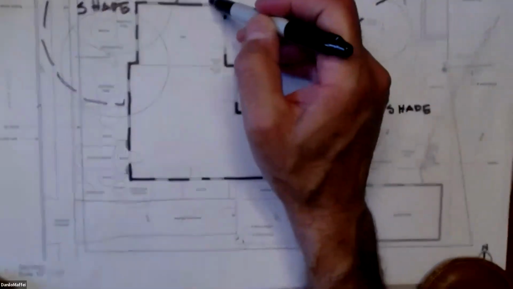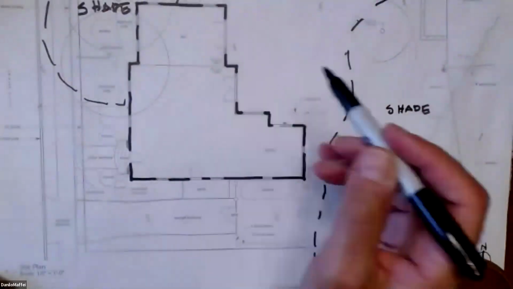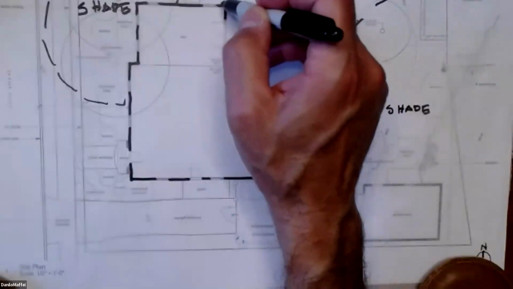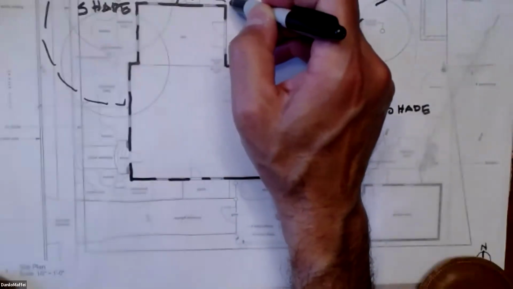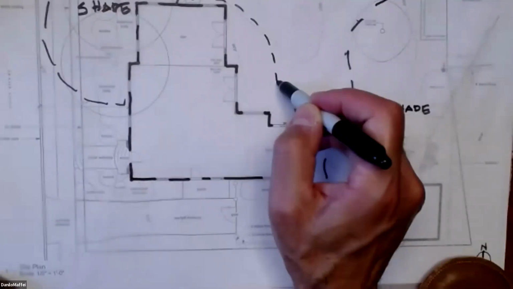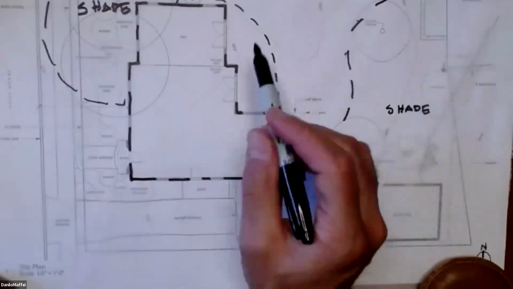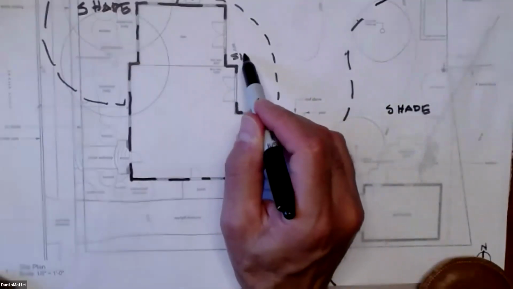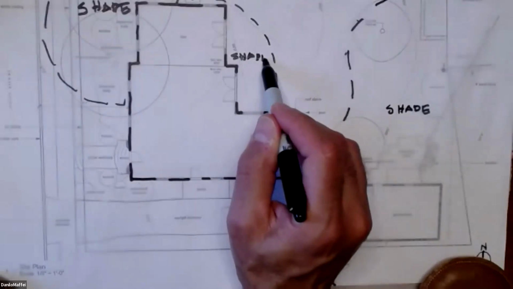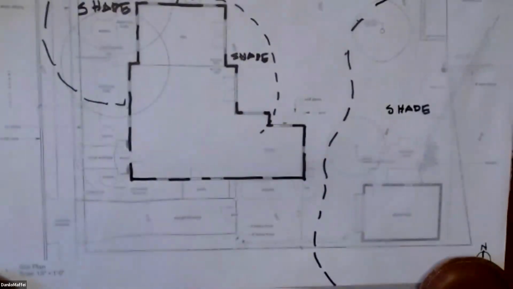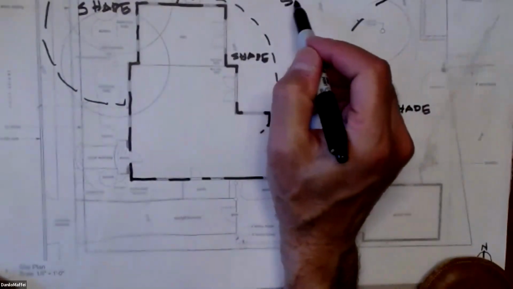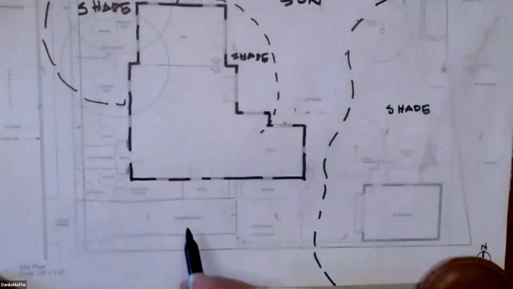And then we might even think about the building casting some shadows in the afternoon. So maybe generally speaking, we have some shade here. That means the areas that we have left are sun.